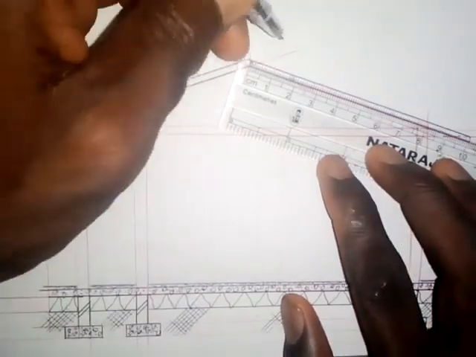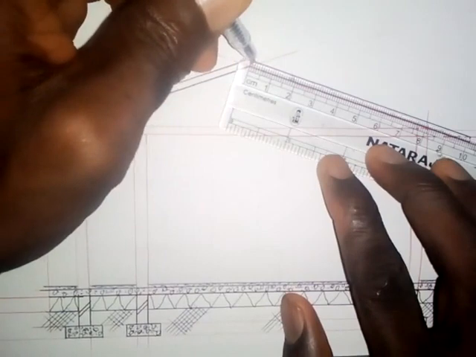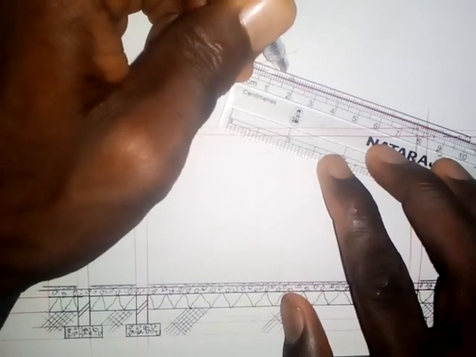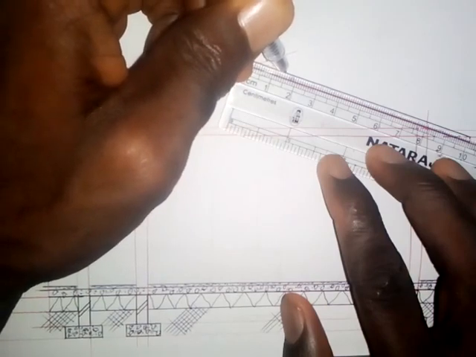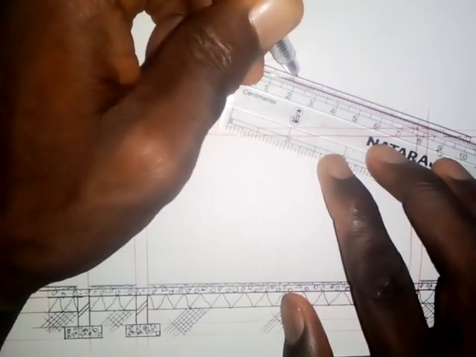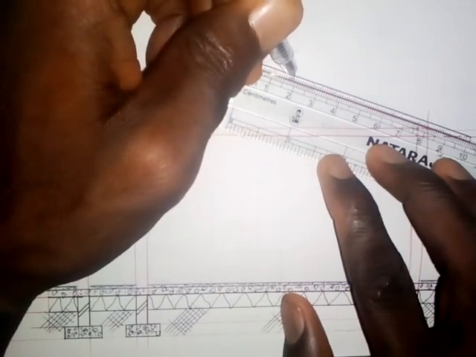I'll just take, so from here I fix one here, this is 15, and take a measurement of 4 millimeters away. So I have this.